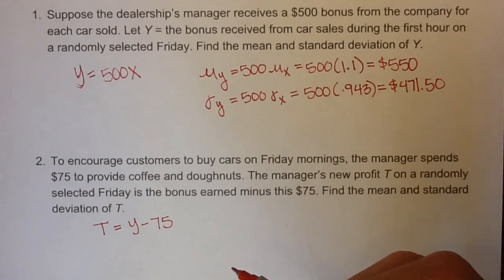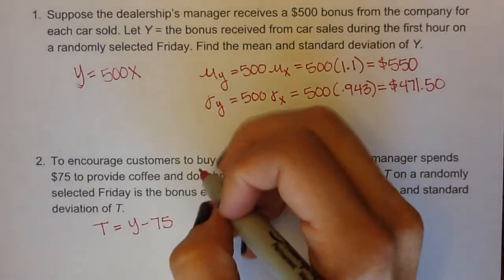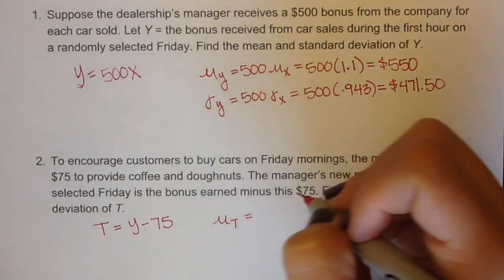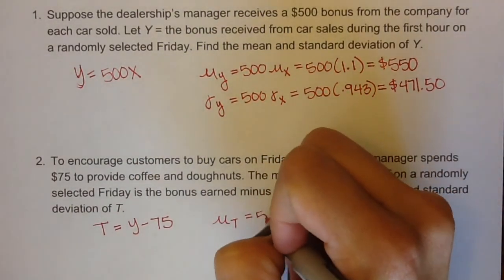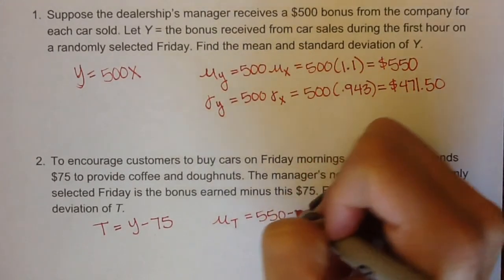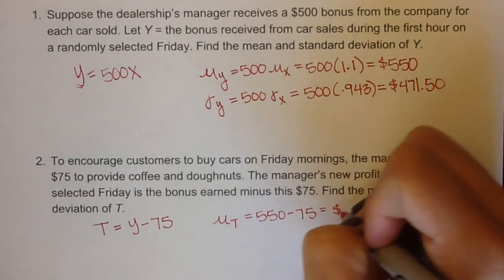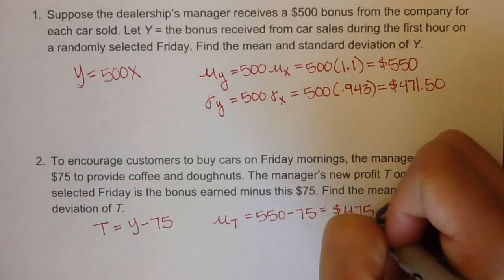It says adding the same positive number, A, to, or subtracting, same thing, to each value of a random variable. For the first bullet point, it says it adds A, or subtracts, to the measure of center and location. So when we're finding our measure of center, mu of T, we're going to do exactly the same thing. We take the mean of Y, which was 550, and subtract the 75, which gives us $475 for our mean.